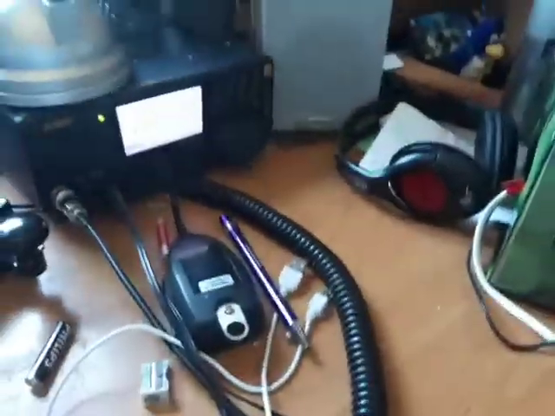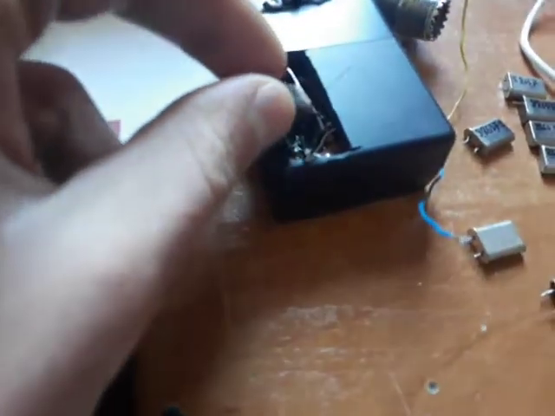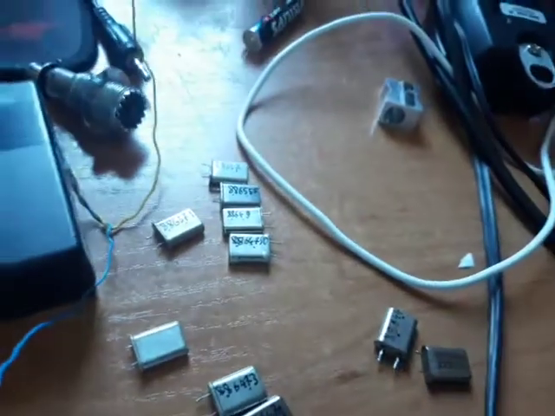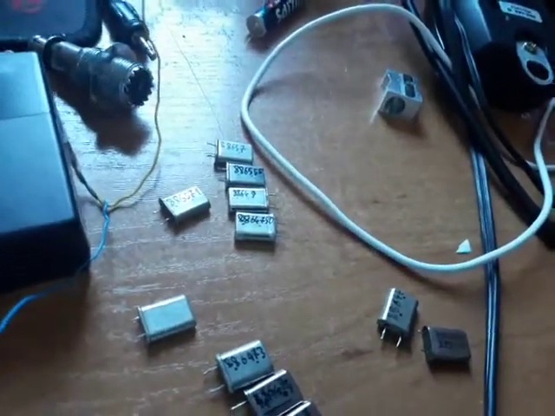Now, what do you need? You need a crystal oscillator circuit, basically. See, I made this little box. There are two contacts here. The two blades go to the base and the ground in the oscillator. You can use a wide variety of oscillator topologies.